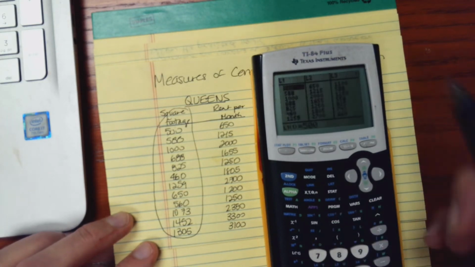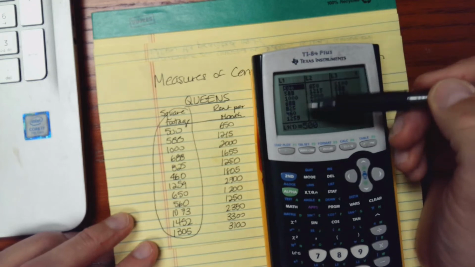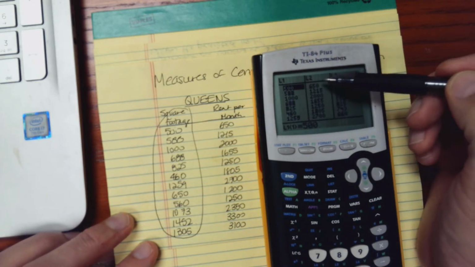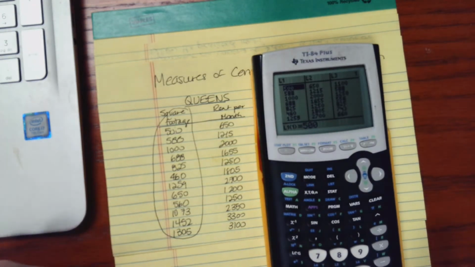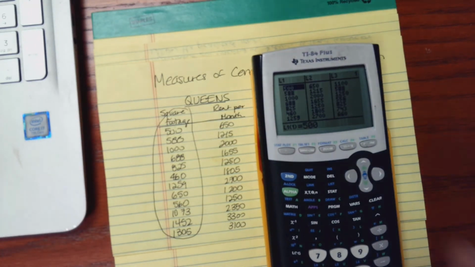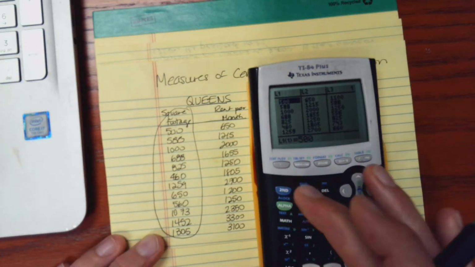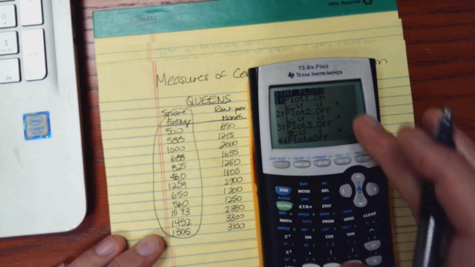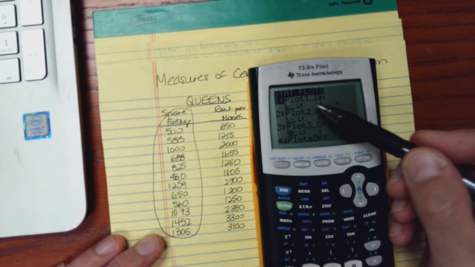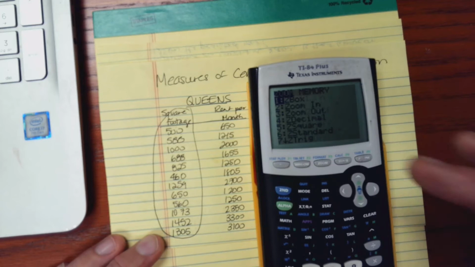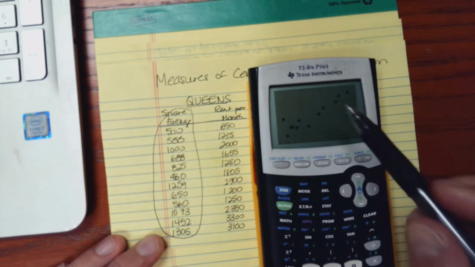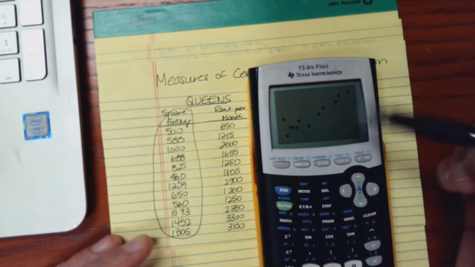In list 1 I have the square footages, and in list 2 I have the rents. So I'm going to start by looking at a scatter plot. I want to make sure that my plot is turned on, and it is, and I'm using list 1 and list 2, and it is the scatter plot. So I'll look at the scatter plot, and what am I seeing here?